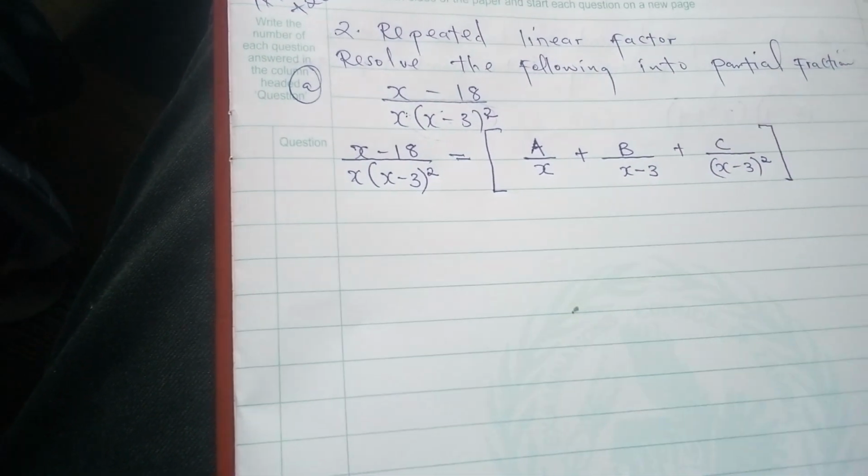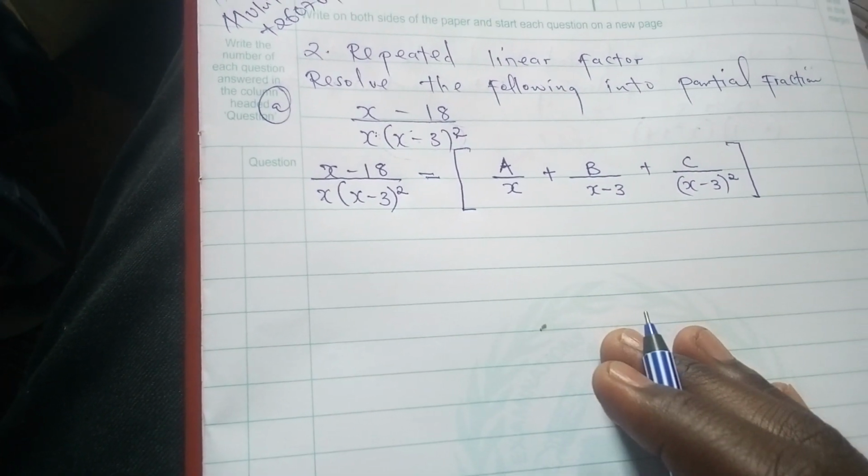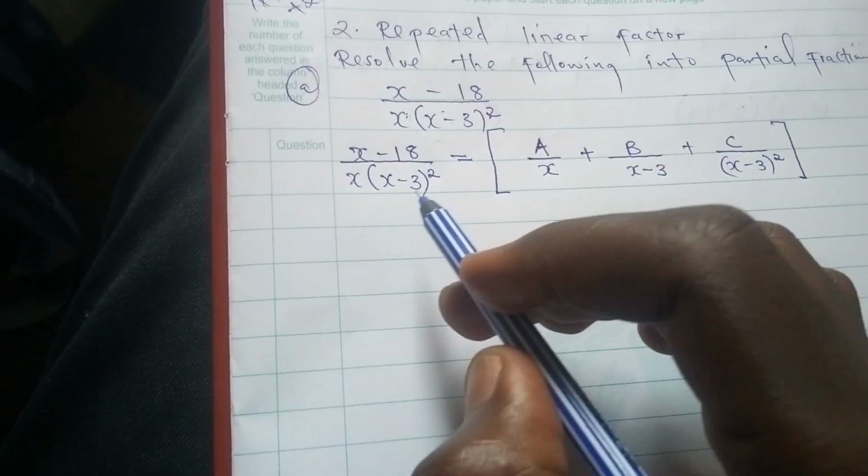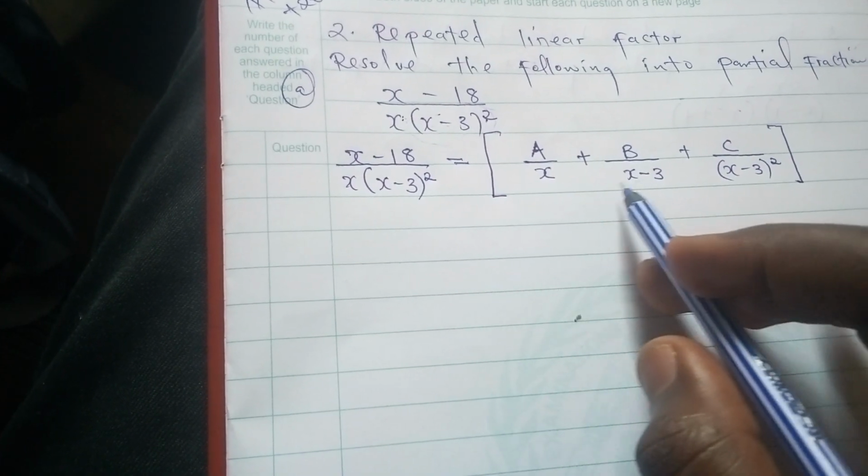Then, step 2, get that denominator and multiply with everything.